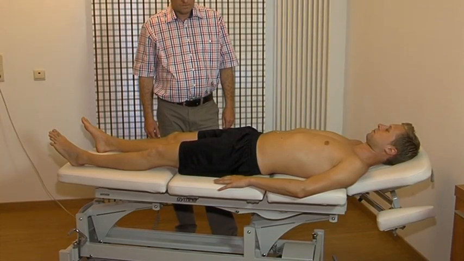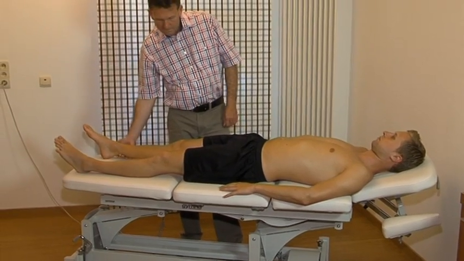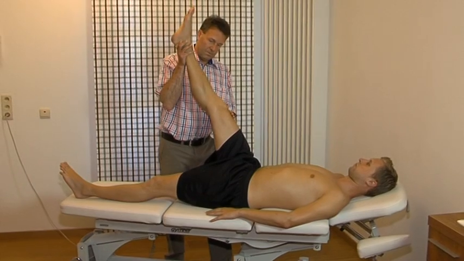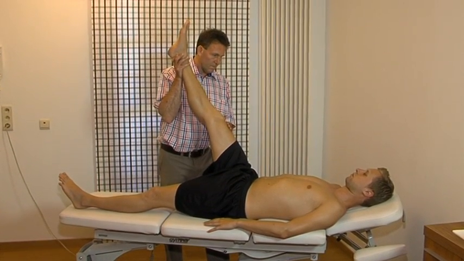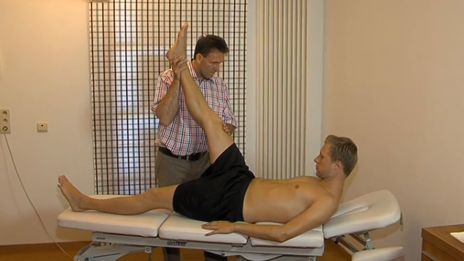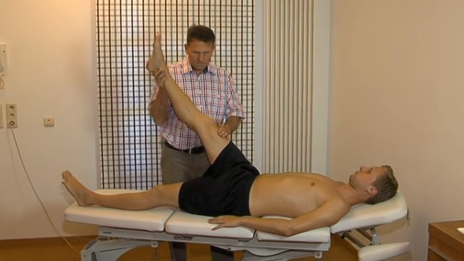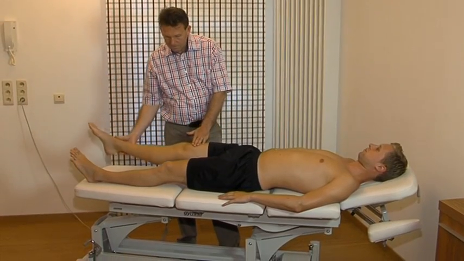From now on, we perform all tests bilaterally on the good side first. The straight leg raise test is done in a passive way, and we assess pain and range of movement. Then, neck flexion is added and its effect assessed. Don't stop at the first pain, since a painful arc can occur.